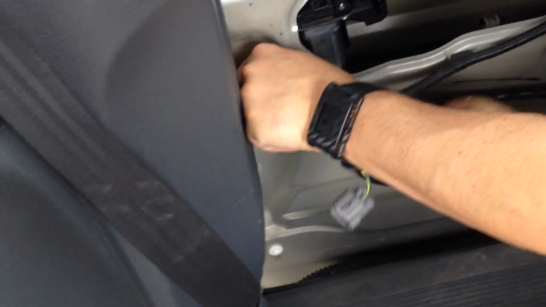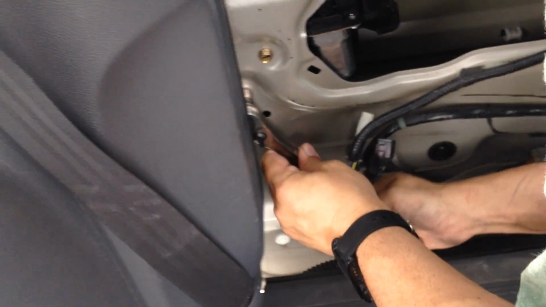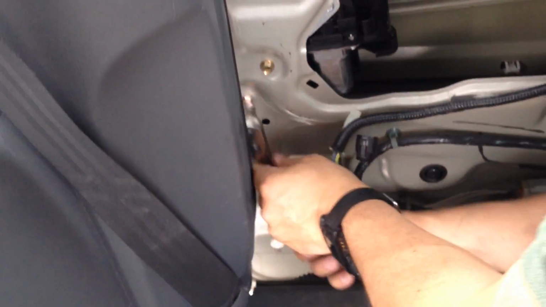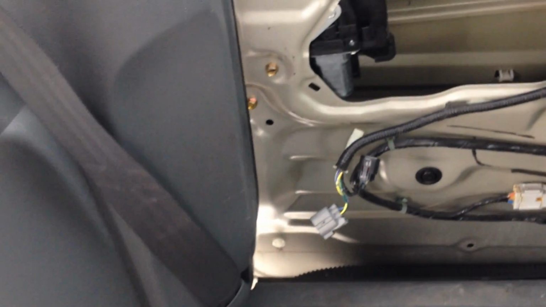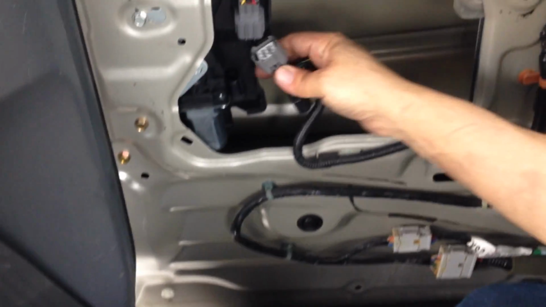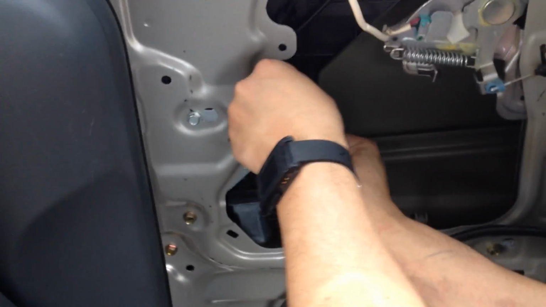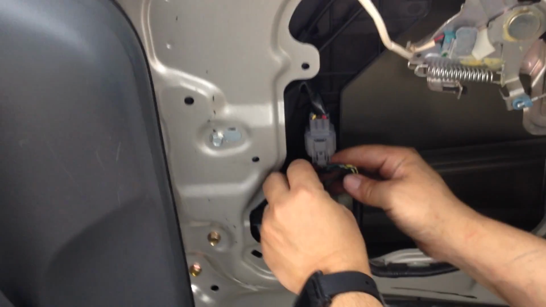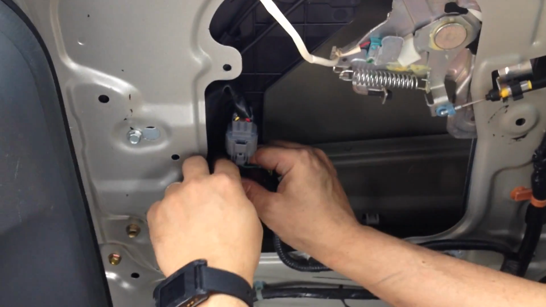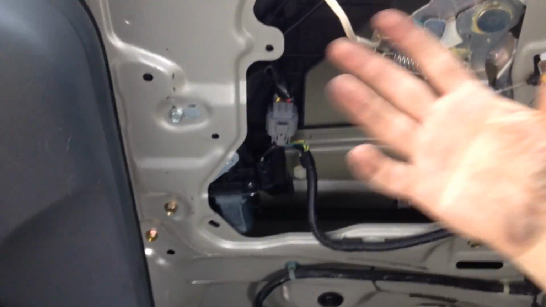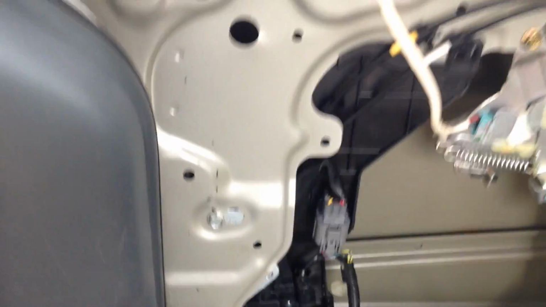I put it a little tight. Yes, enough. Alright, so it's tight. Now the last step will be connecting. One, connecting. Two. And that's it. We have finished.